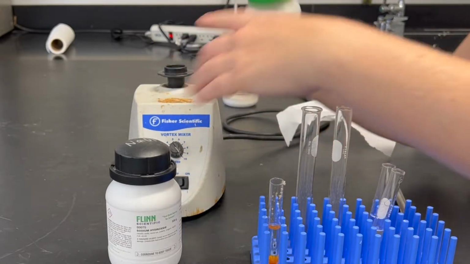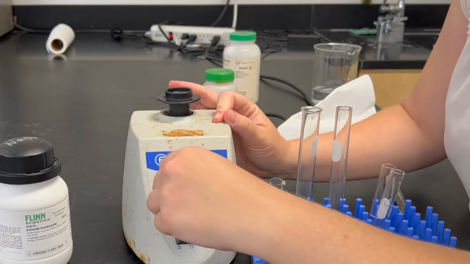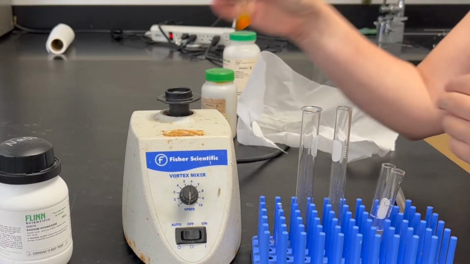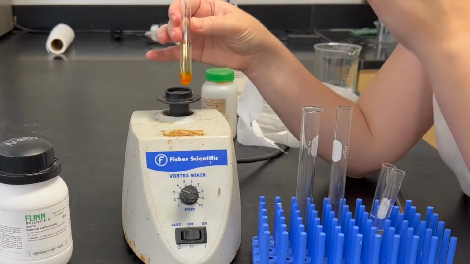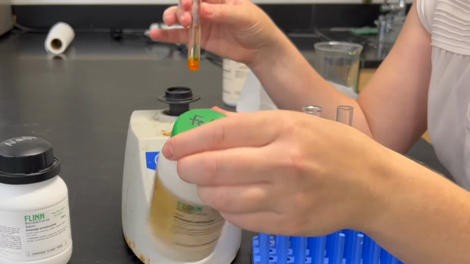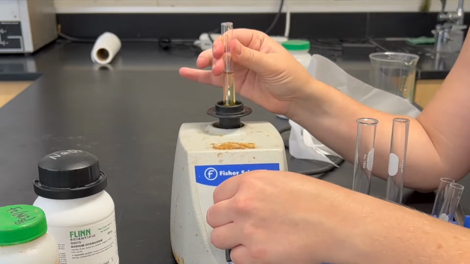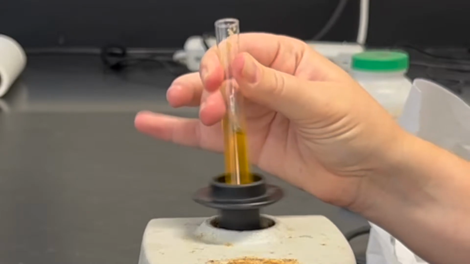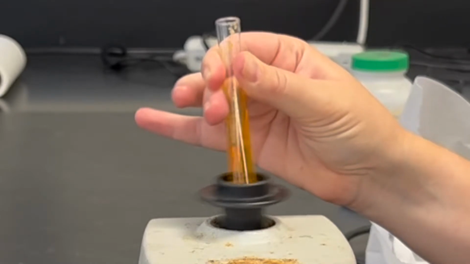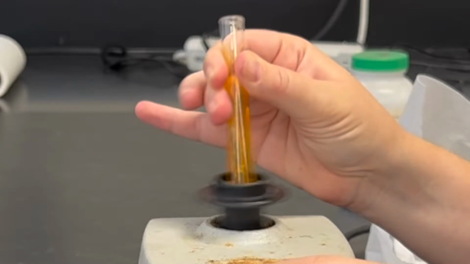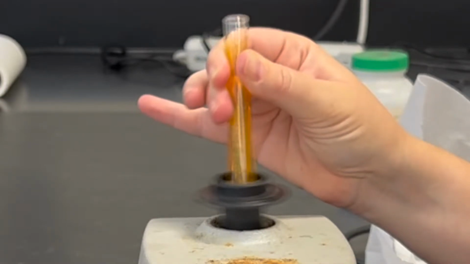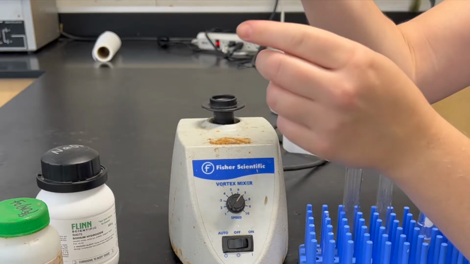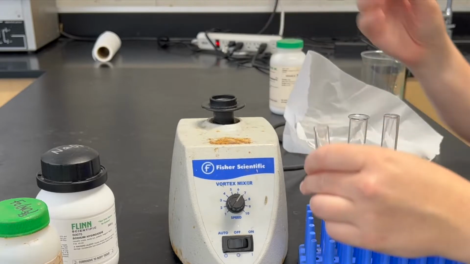Cap up my salt. This is called a vortex. It will agitate a salt solution and make it aqueous. I know that iron nitrate is a soluble salt because on my solubility table I can see that. If I push down, it'll start to vibrate as I turn it up, shaking it until I can see the salt moving around. It's going to dissolve my salt. And you can see now there are no salt crystals in there. This is completely dissolved.